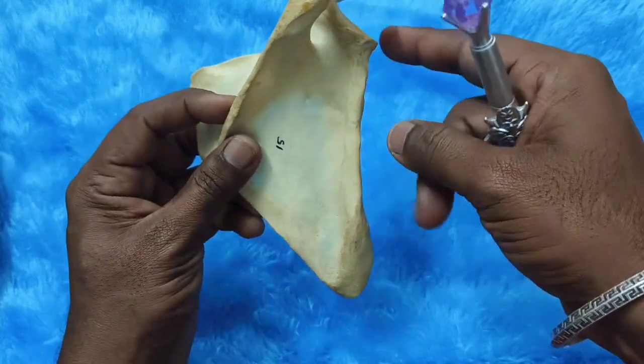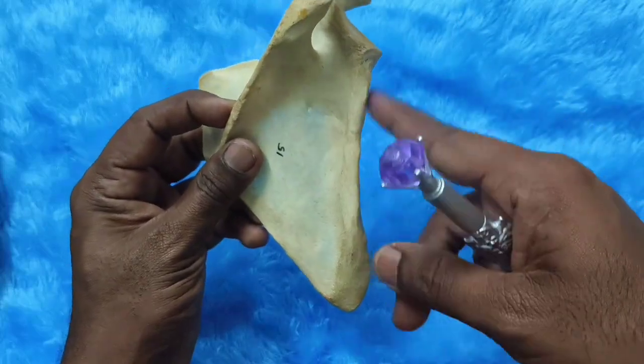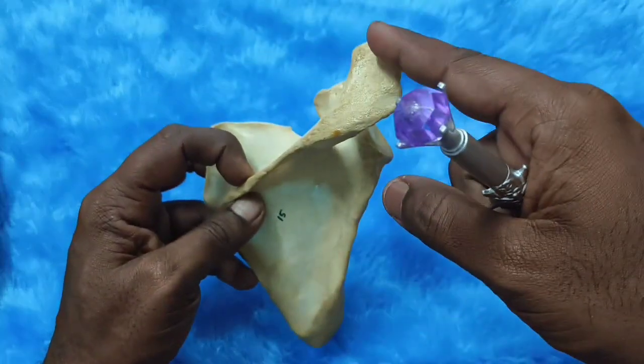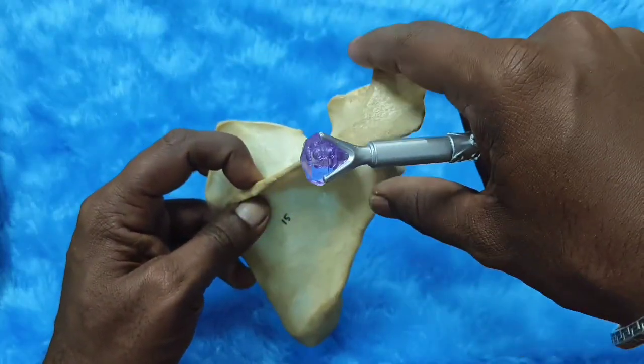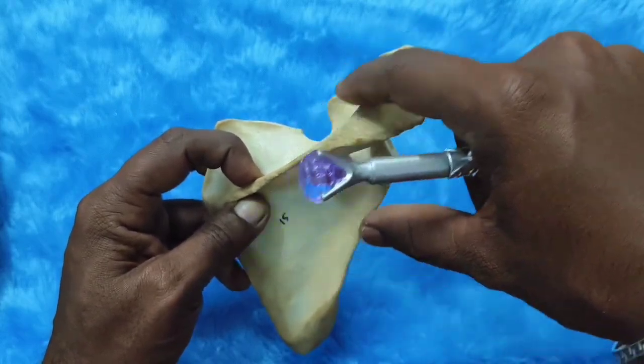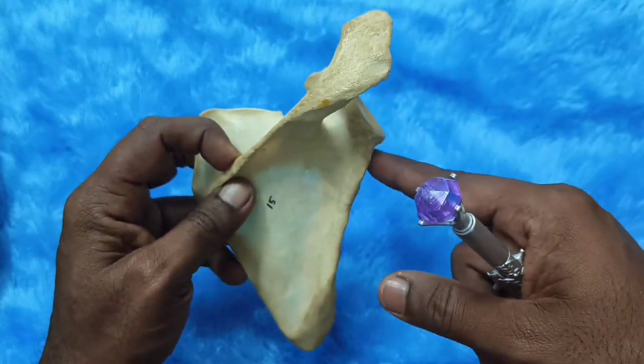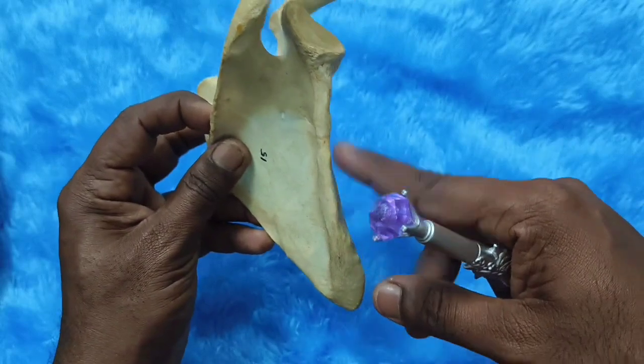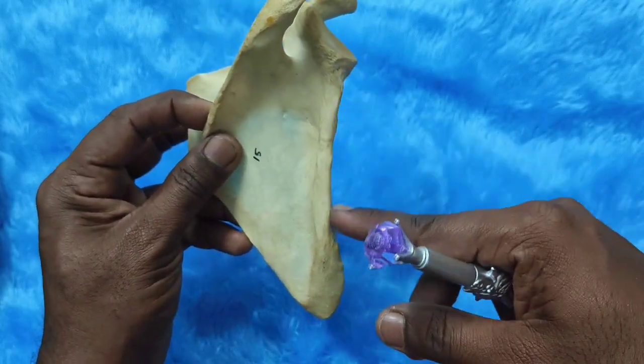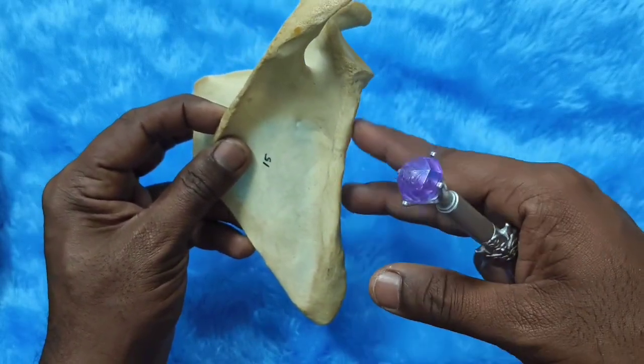And one more is lateral winging of scapula. The lateral border will become more prominent. This is because of paralysis of trapezius. Trapezius paralysis means the lateral border becomes more prominent. This is called lateral winging of scapula.